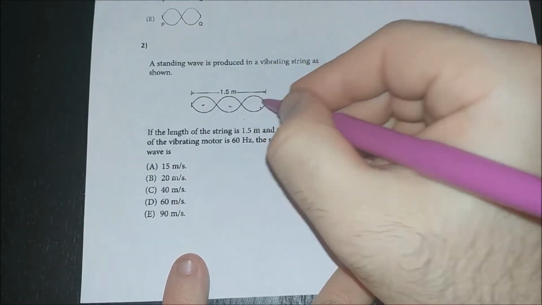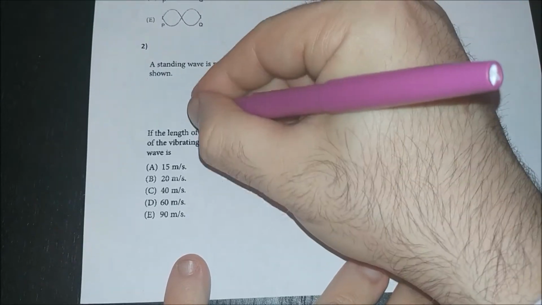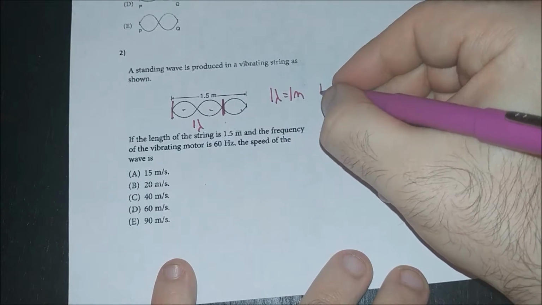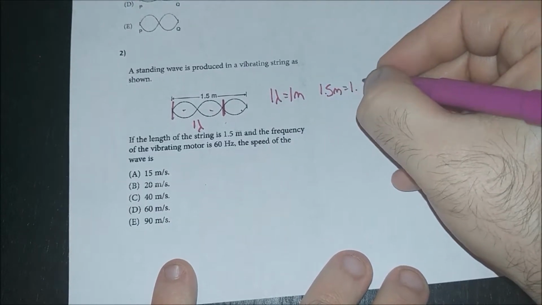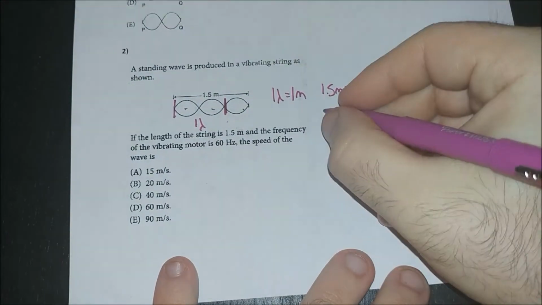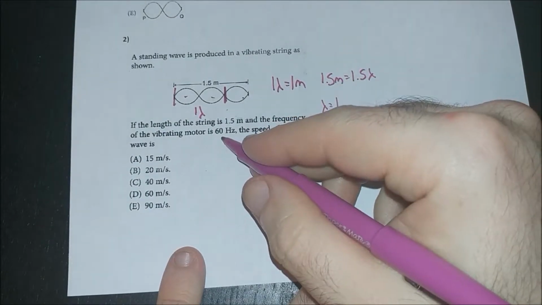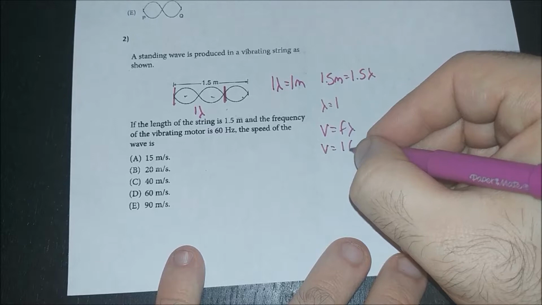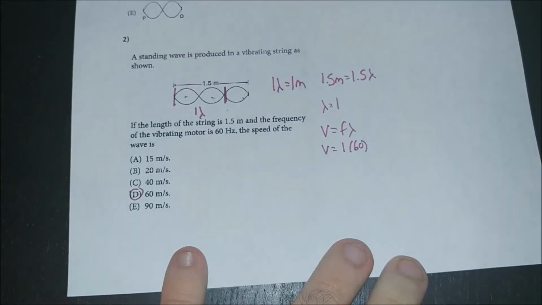The next one, I have three pulses there. Right there, I drew as one full wavelength. Oh, that's one meter. I know that because there's 1.5 meters here, and I have 1.5 waves. So wavelength is a meter. Now, I also know the frequency is 60. Oh, I can find the velocity then. It's f lambda. So it's going to be 60 times 1, which is going to be 60 meters per second.